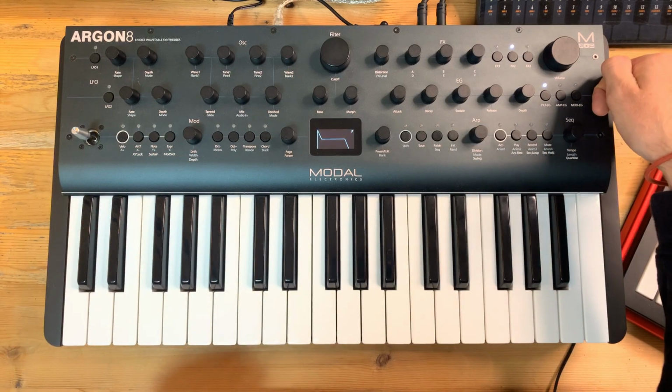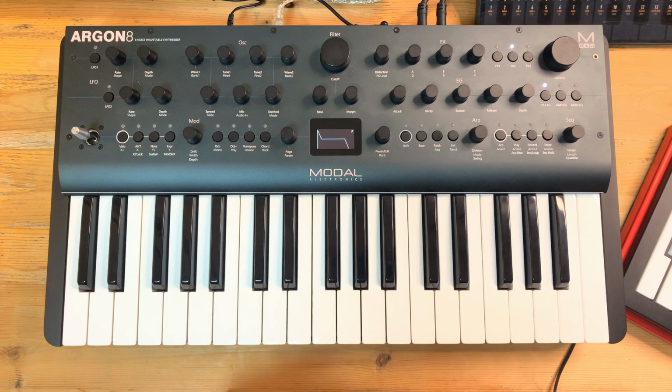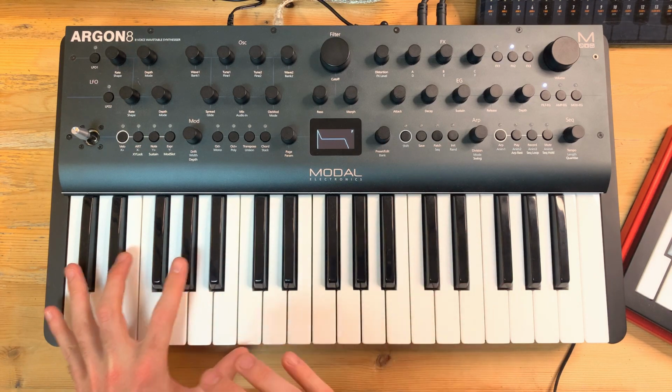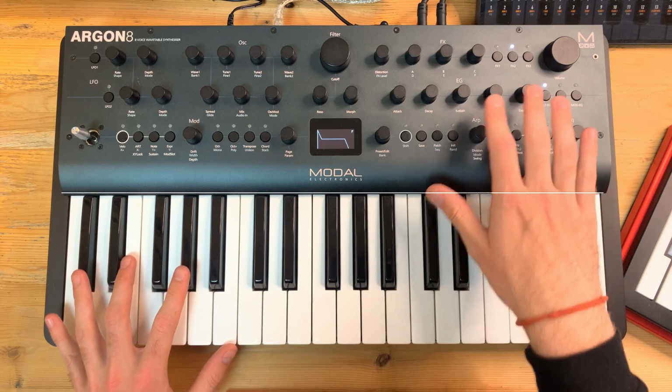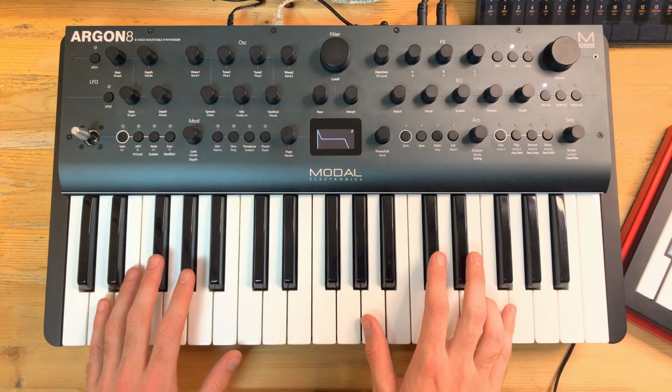So we could use the mod envelope to do similar things to, for example, the wave shapes, or we can use this kind of depth trick that I showed you here with the LFOs as well. So we could do a velocity to the depth there, which is always really, really fun to do.